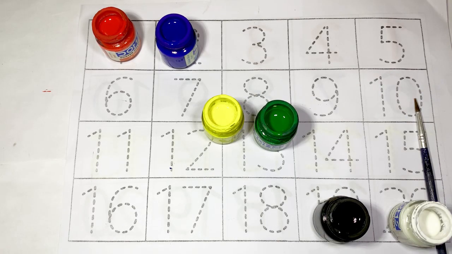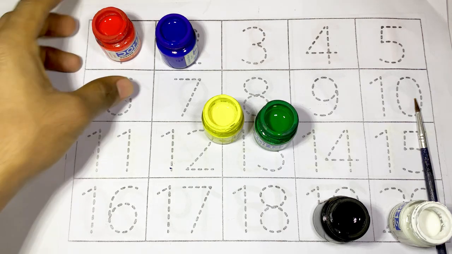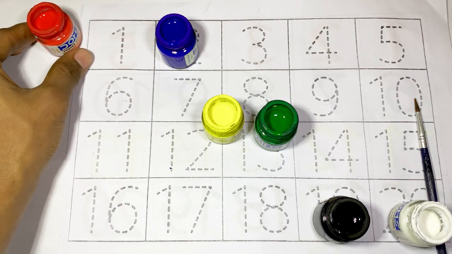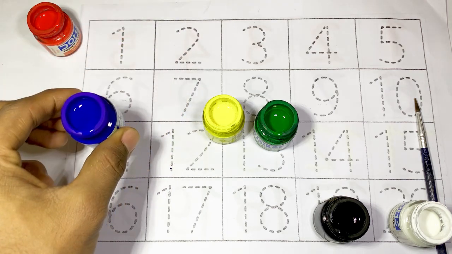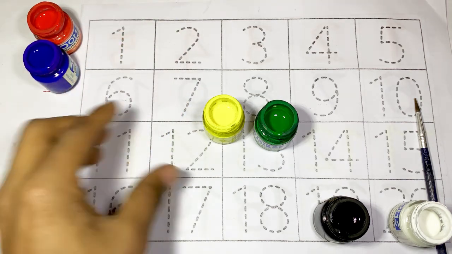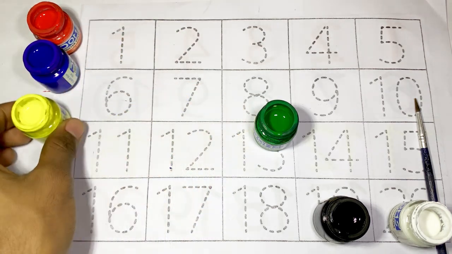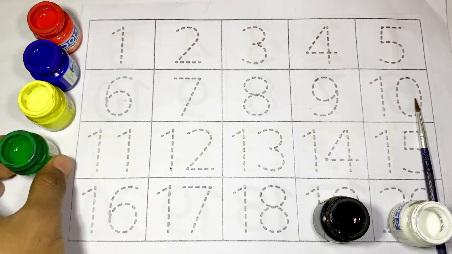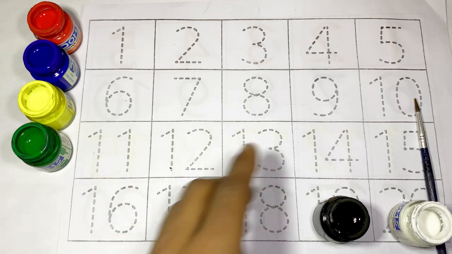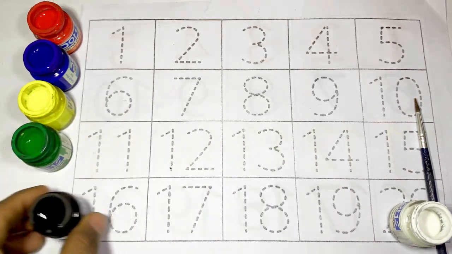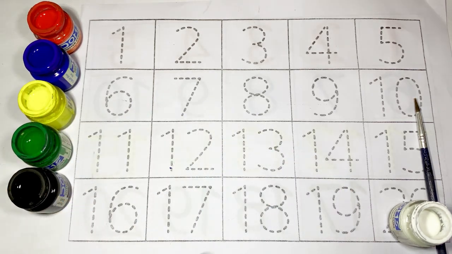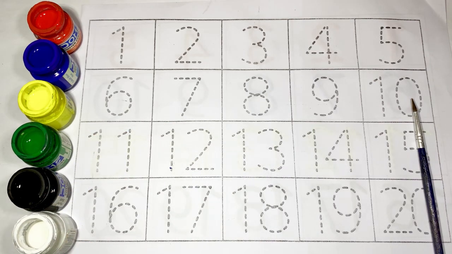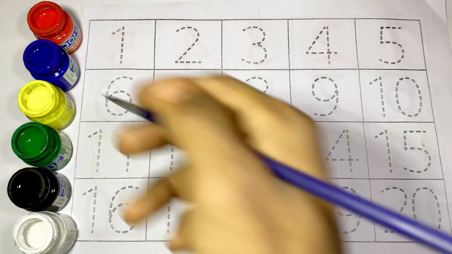Today we learn numbers. Kids, class name: red color, blue color, yellow color, green color, black color, white color. Kids, now coloring numbers.